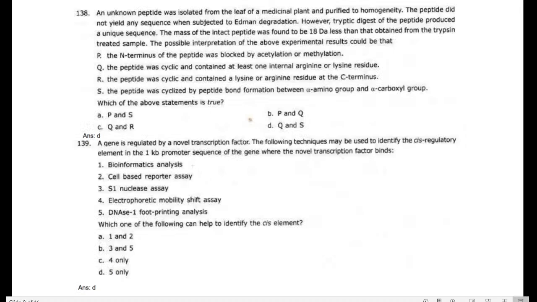Next is the unknown peptide was isolated from the leaf of a medicinal plant and purified to homogeneity. The peptide was subjected to Edman degradation. The concept is very important, and this Edman degradation is a very important concept in plant extraction methods.